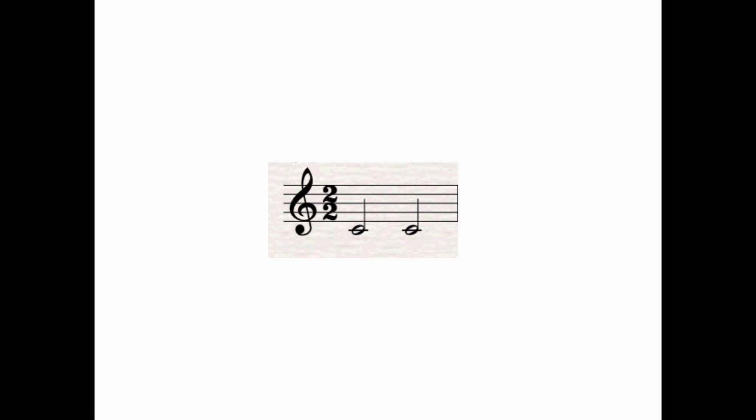On to the next example, we have the number 2 at the bottom. This informs us that we are counting in minim beats. The top number is also a 2, informing us that there are 2 minim beats in every bar. The notation that follows in this instance is 2 minims.